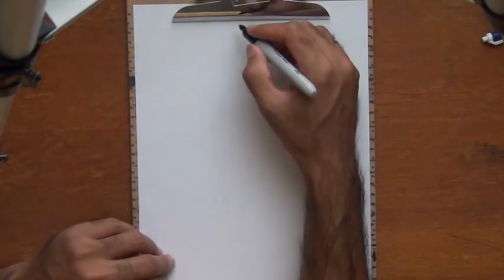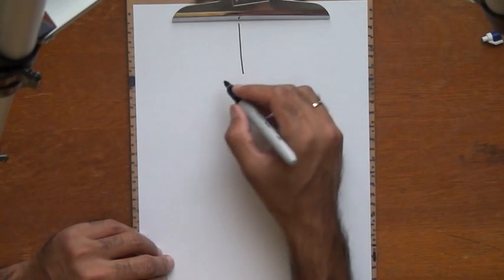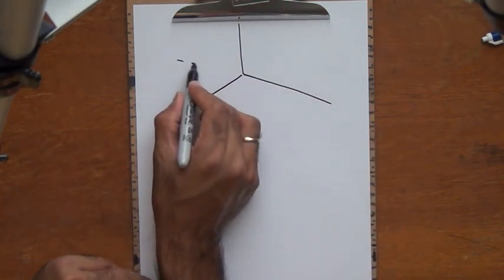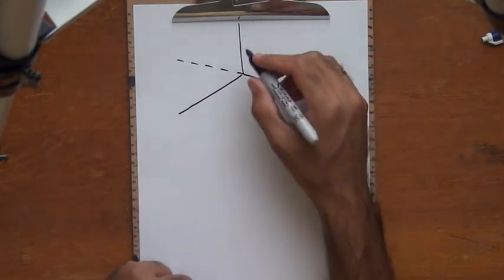So very briefly, look at the figure here. I have the coordinate system drawn. I have the negative y-axis.